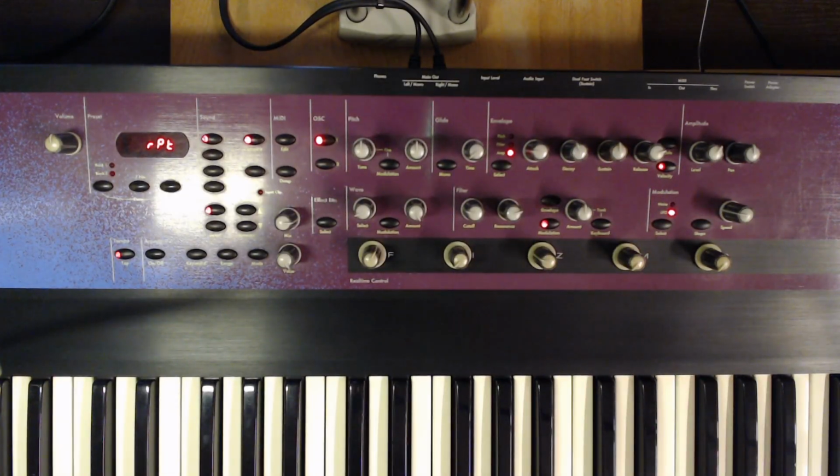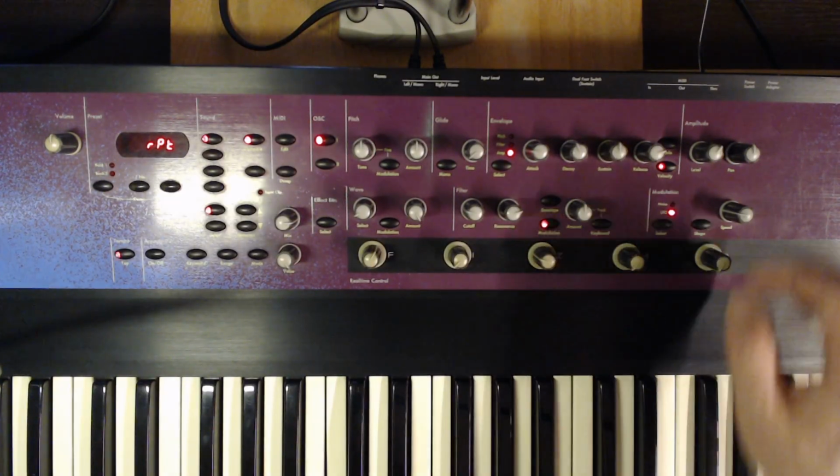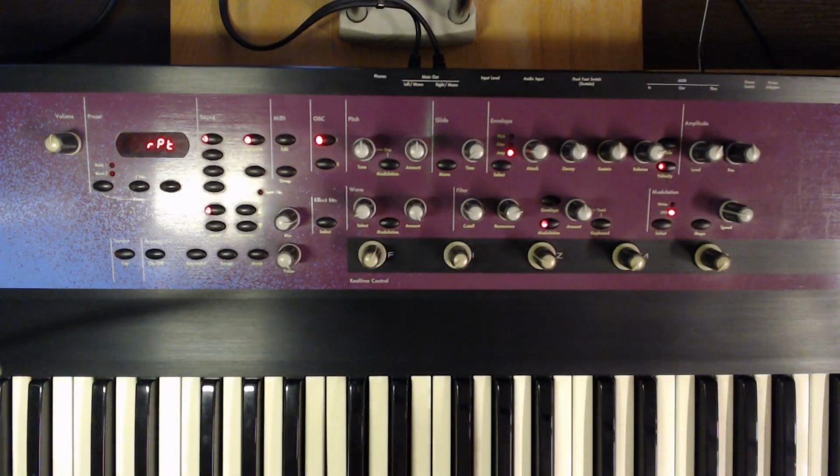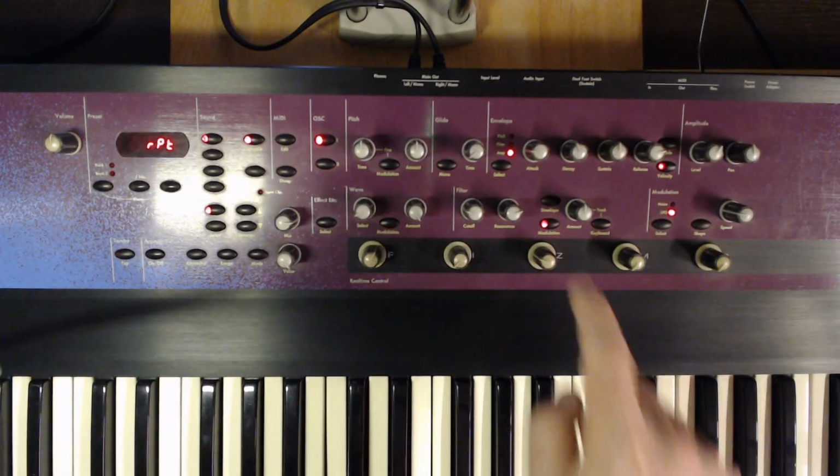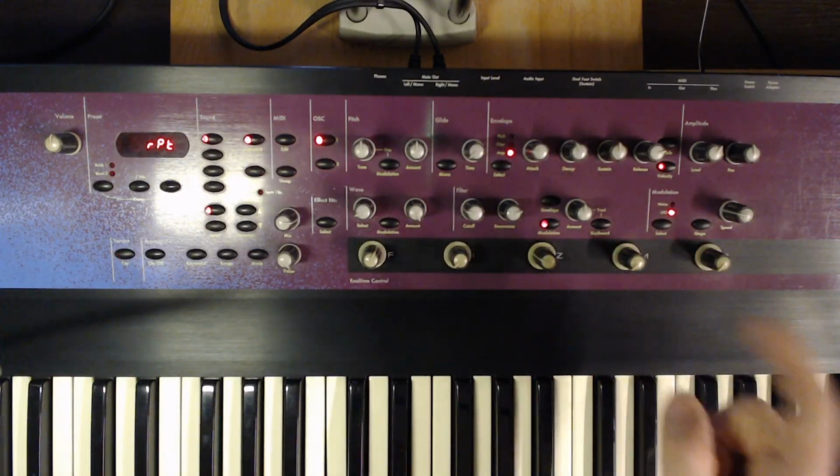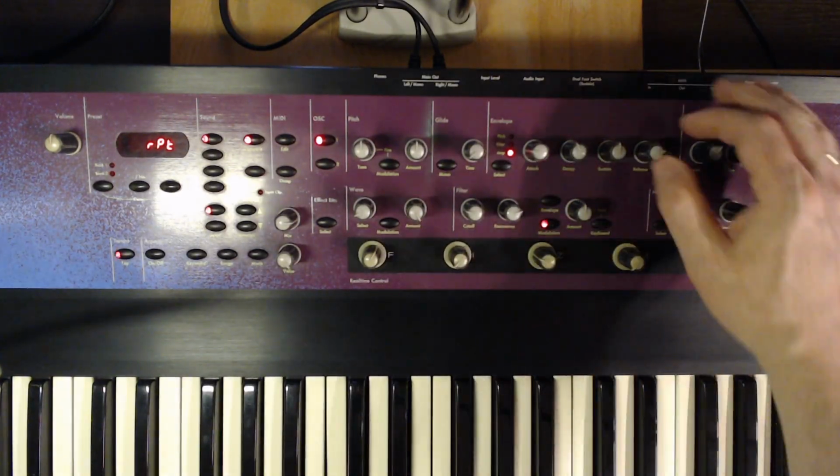Let's have a look how it works, okay? So I'll just play maybe C here, okay? I'm now trying to shorten some of the stages of the envelope to make the loop quicker, yeah?